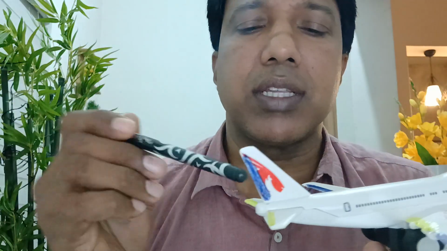Now here at the backside, you have this called the horizontal stabilizer, and here this is called the elevator. And here you have the vertical stabilizer, and you have the rudder.